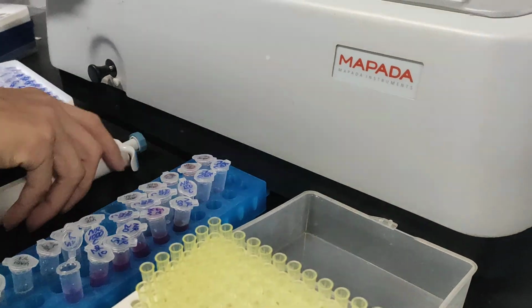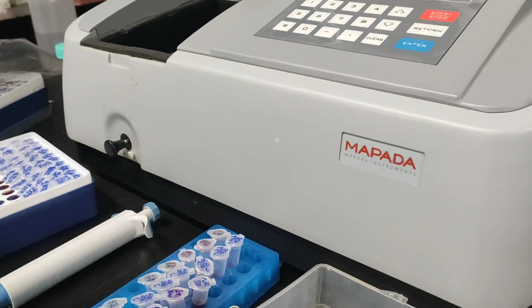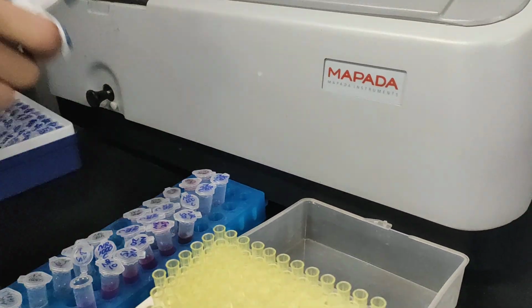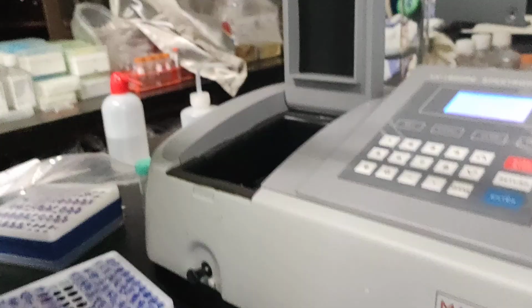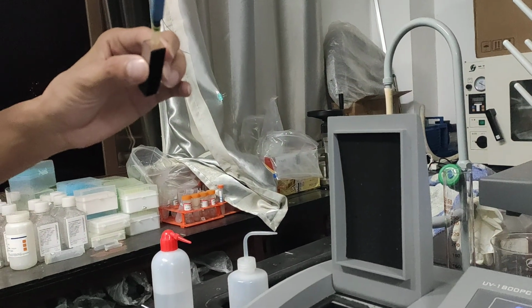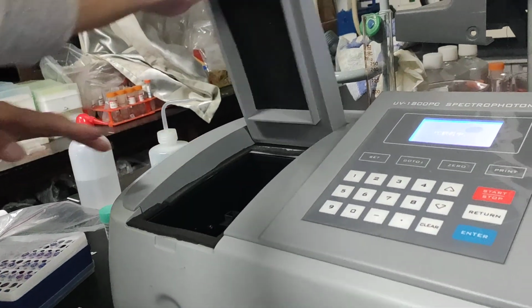Okay, here the instrument has finished now. Now you can add the standard, please. Okay, throw out the liquid and clean the cuvette very well. After that, you will add this cuvette. It is a quartz cuvette, and we can use only 100 micrometers in the cuvette.